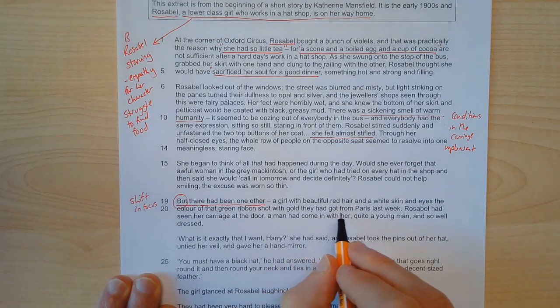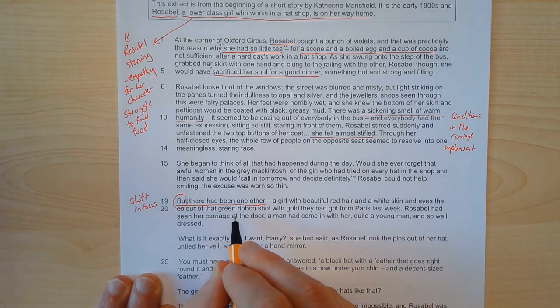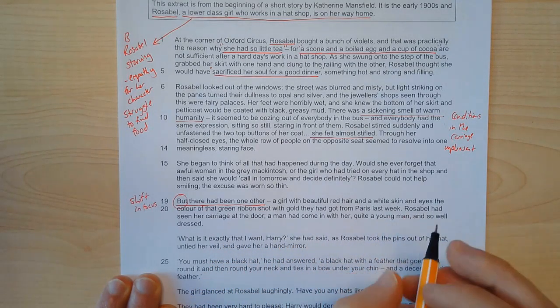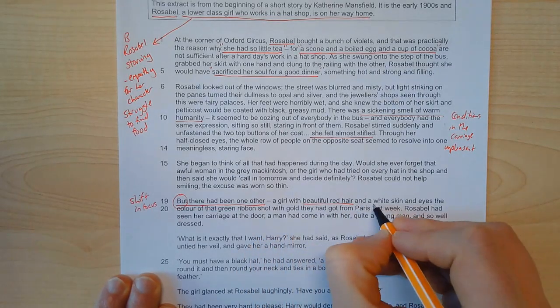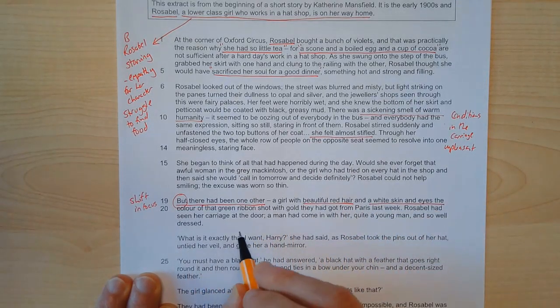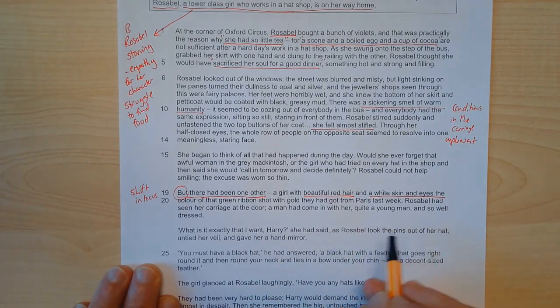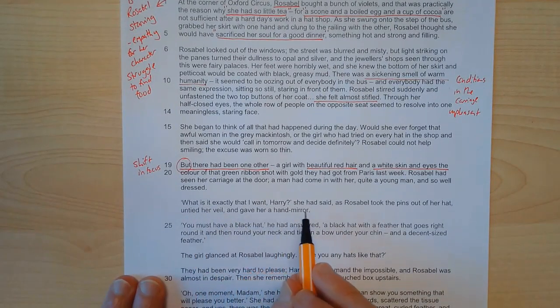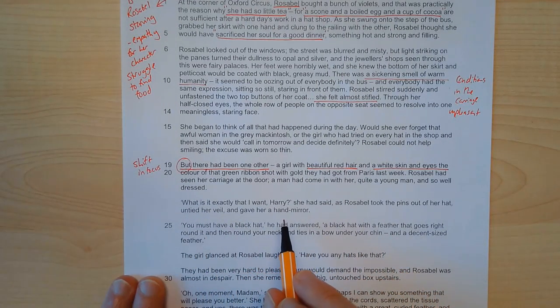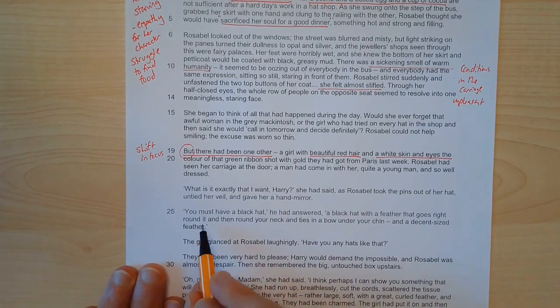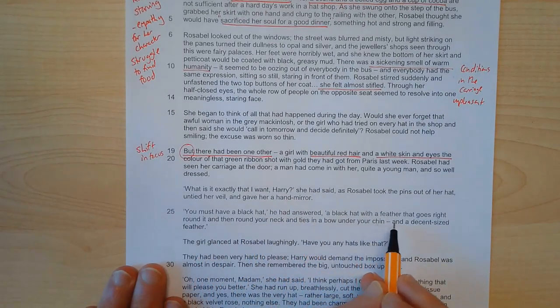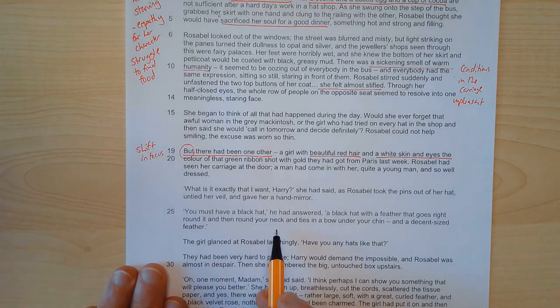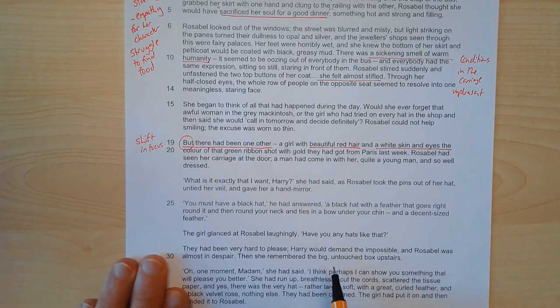A girl with beautiful red hair and white skin and eyes the colour of that green ribbon shot with gold they got from Paris last week. Rosabelle had seen her carriage at the door. A man had come in with her, quite a young man and so well dressed. What is it exactly that I want, Harry, she had said, as Rosabelle took the pins out of her hat, untied her veil and gave her a hand mirror. You must have a black hat, he had answered. A black hat with a feather that goes right round it and then round your neck and ties in a bow under your chin, and a decent-sized feather. The girl glanced at Rosabelle laughingly. Have you any hats like that?